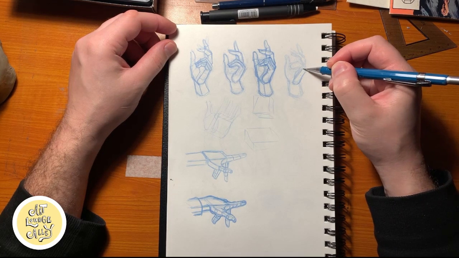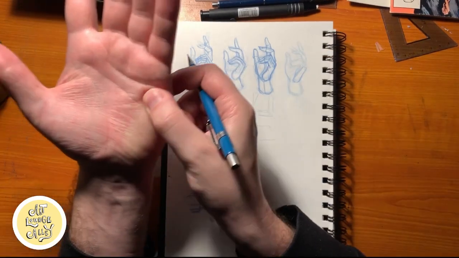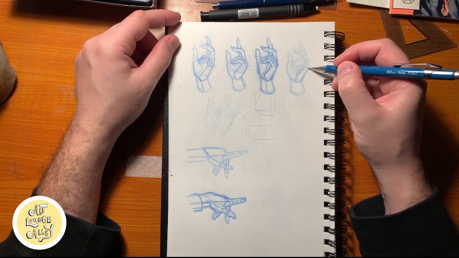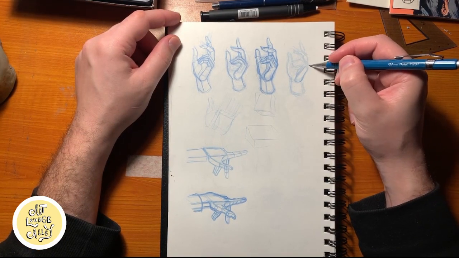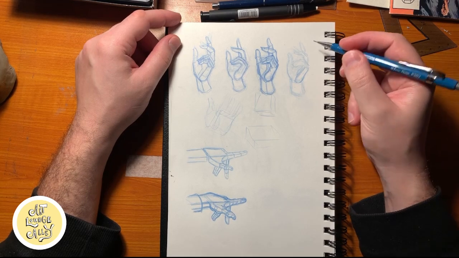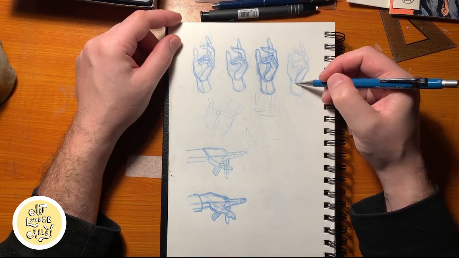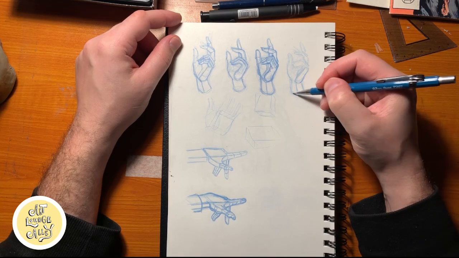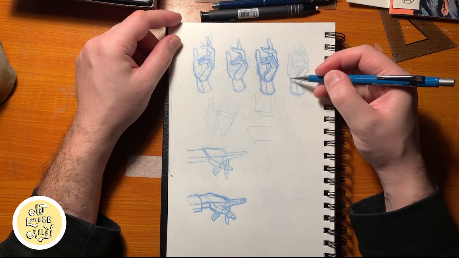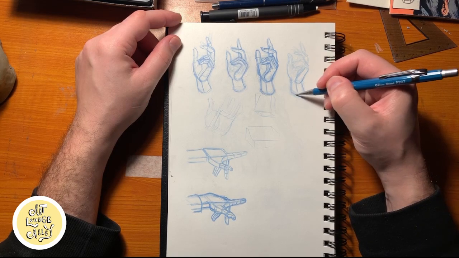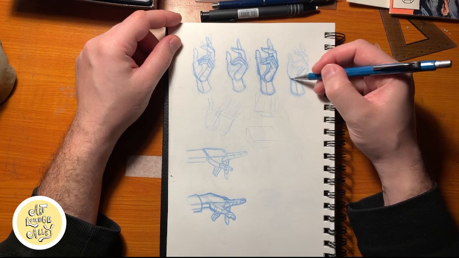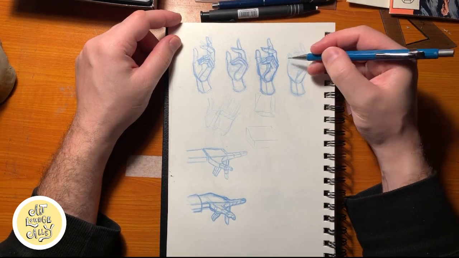So it goes from thick to thin, thick to thin, to make sure that it's accurate to an actual hand. And this also, not only does it help with perspective, not only does it help with you understanding it visually better, it also helps with shading.